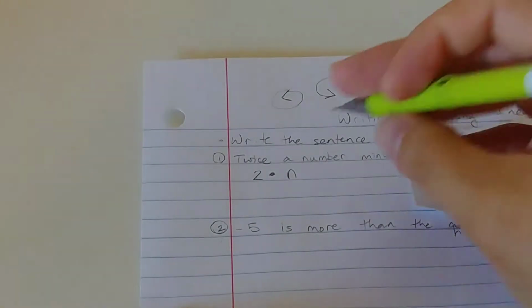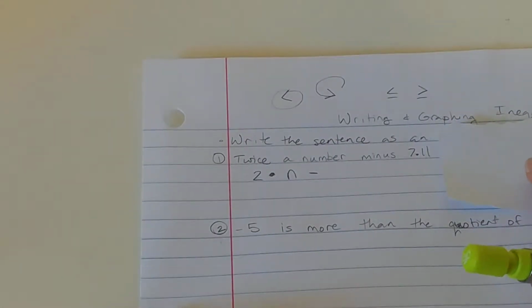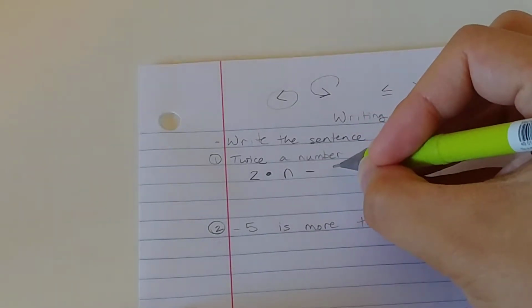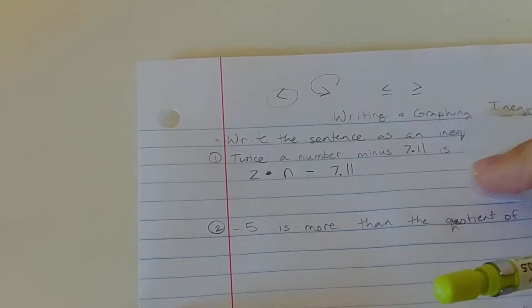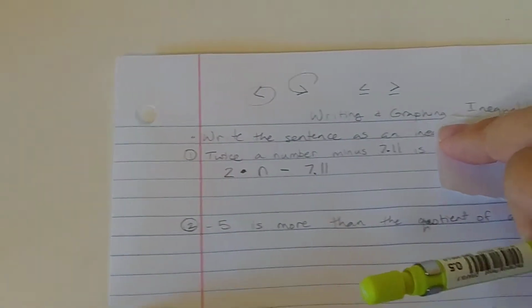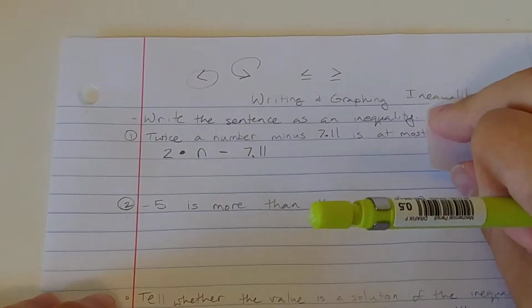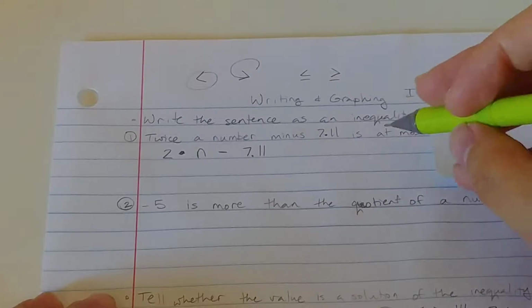Okay, on to the next. Minus, that's easy enough. Minus 7.11. And 7.11 is. Usually "is" means equals, but here we have "is at most."